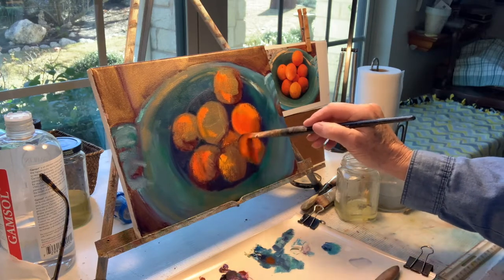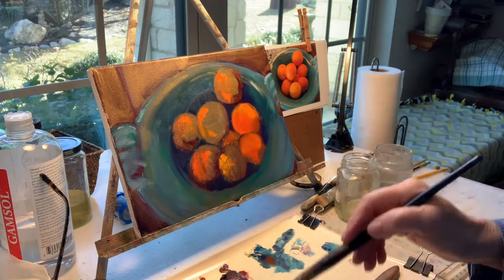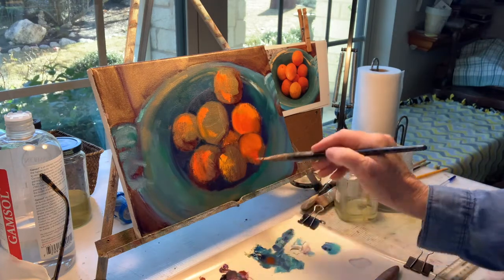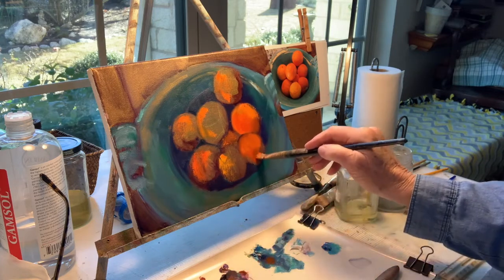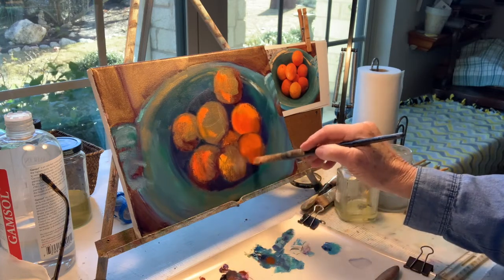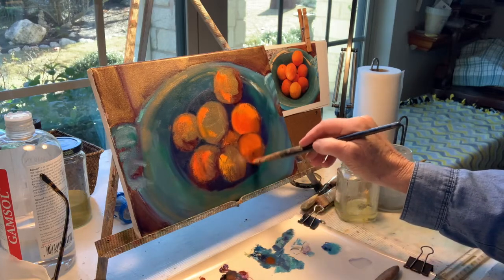So there again, I'm not analyzing this as I paint, I'm visualizing it, okay? That's that left brain, right brain thing that makes you a little crazy. Left brain wants to measure, analyze. Right brain just wants to do it and feel it. So all I can say here is feel it.